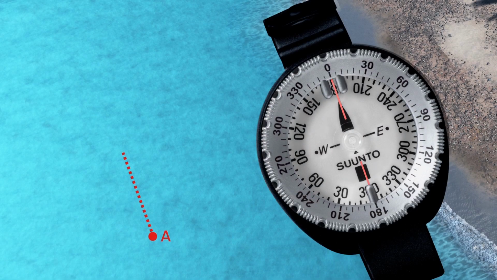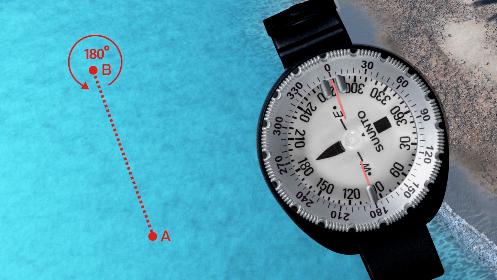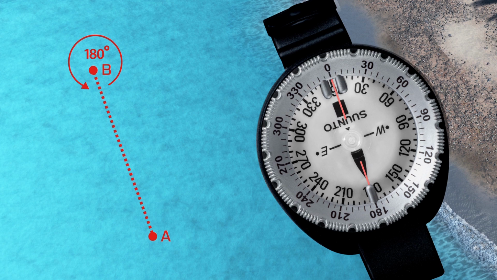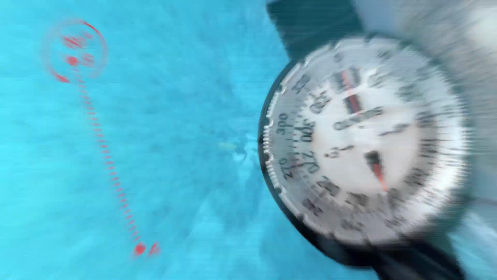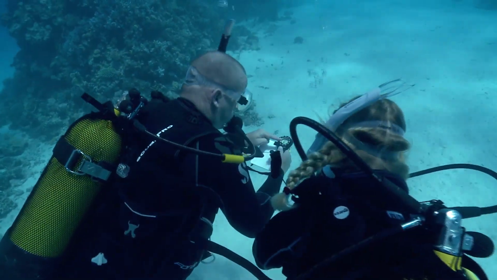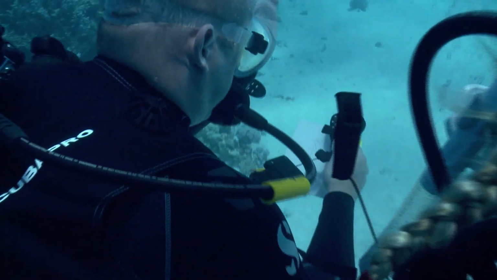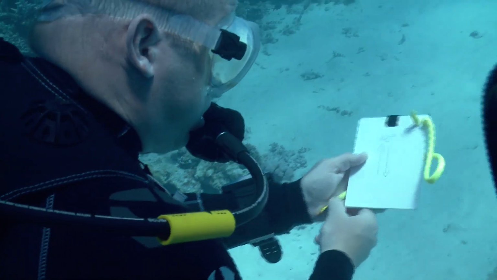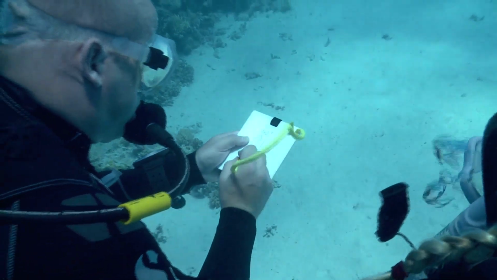When it's time to turn around, you will need to change your course by 180 degrees. This means you will need to either add or subtract 180 degrees from your original setting. Once you calculate the new setting, turn the bezel to that number. It should be directly opposite your original course.